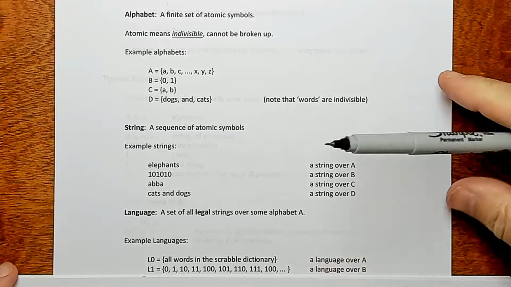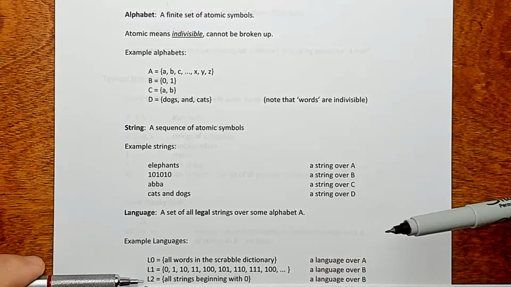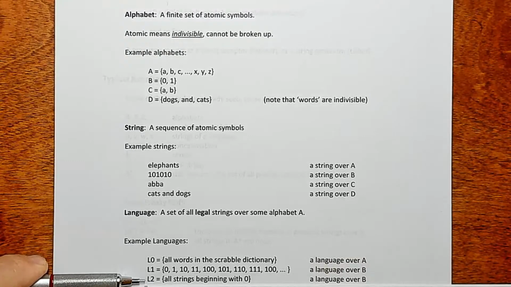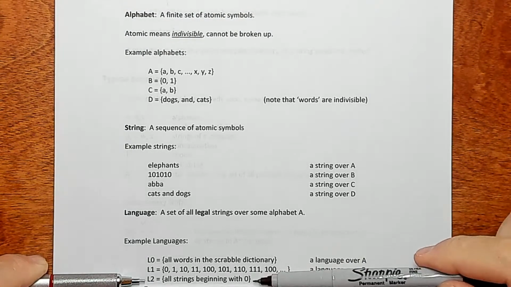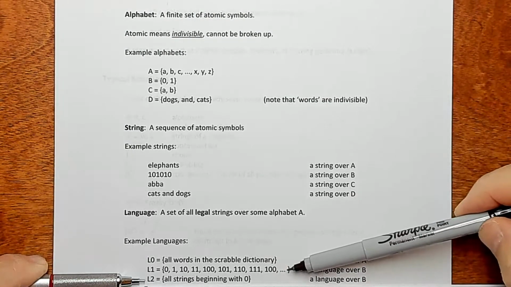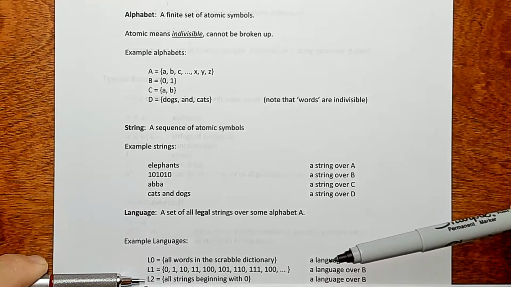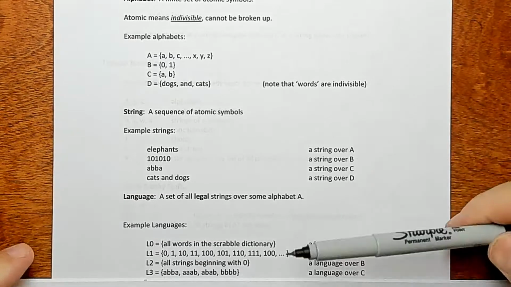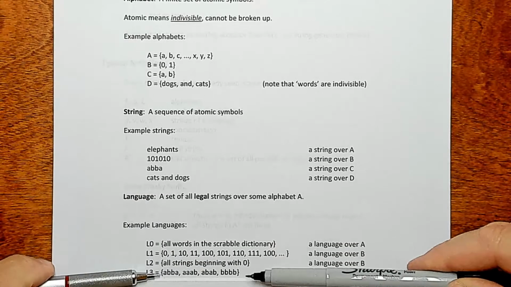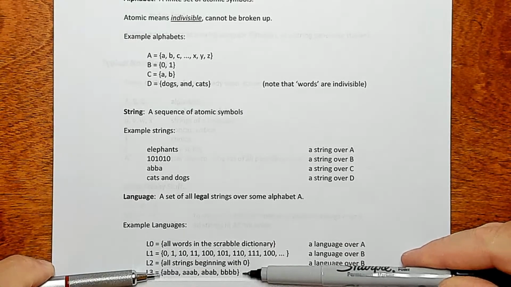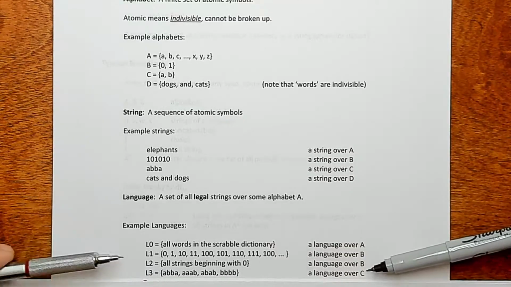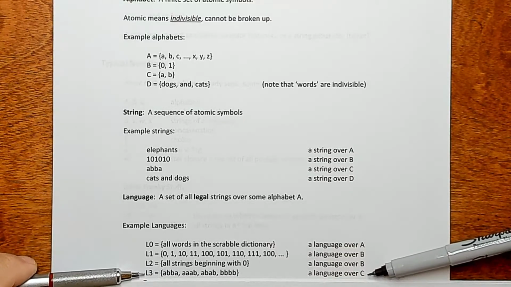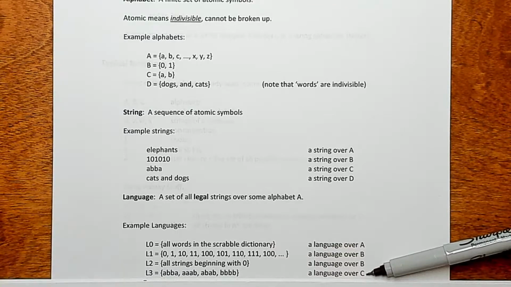We call that a language over B. We could also generate a language L2 and say that it consists of all strings beginning with 0. So that's a further restriction on what's considered to be valid. Or I could outright list that these are the 4 strings that are acceptable in language L3 on alphabet C.